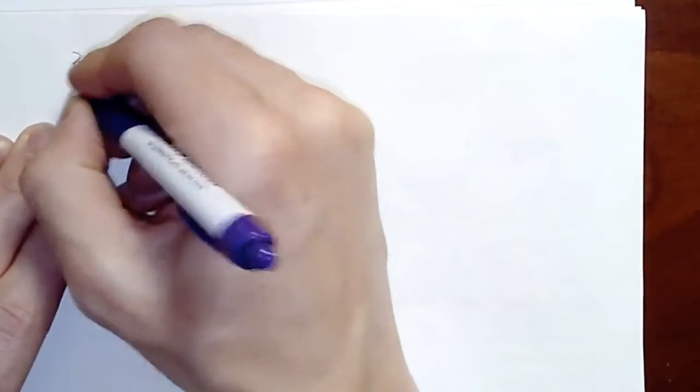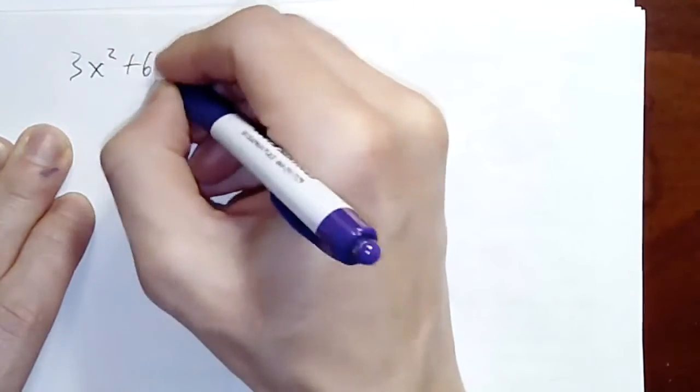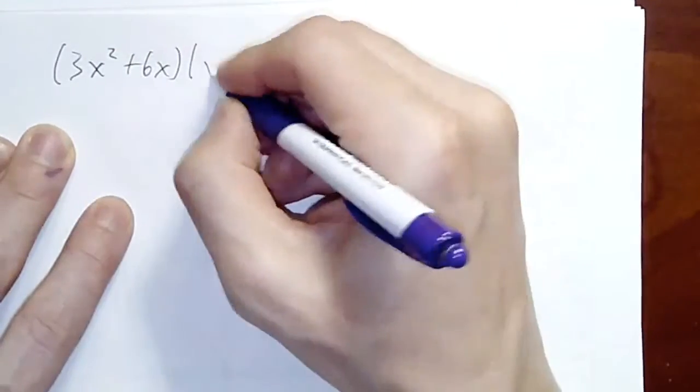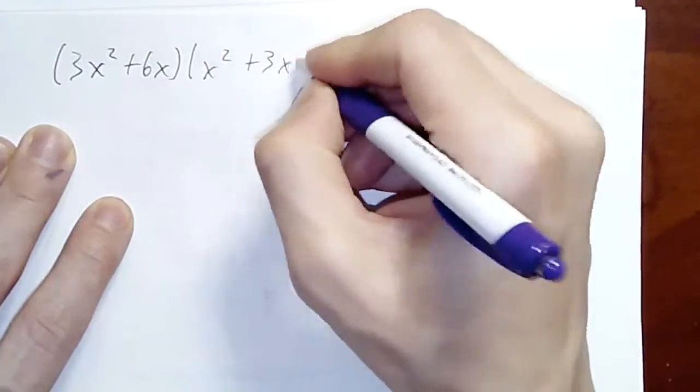In this video, I'm going to show you how to fully factor polynomials using both greatest common factor as well as our skills that we learned from factoring quadratic equations. So let's take a look at our first example. The first example is going to be 3x squared plus 6x times x squared plus 3x minus 40.